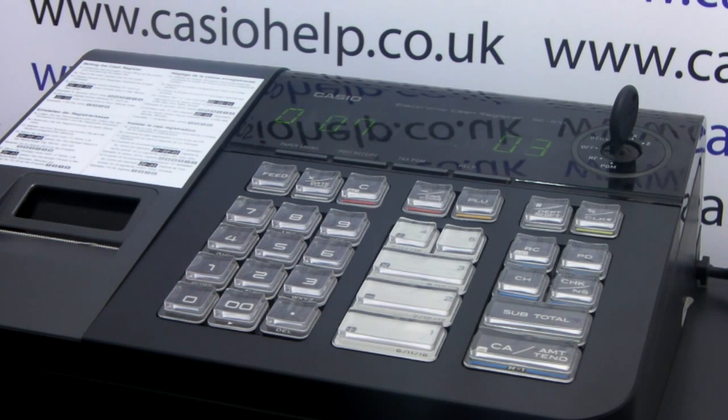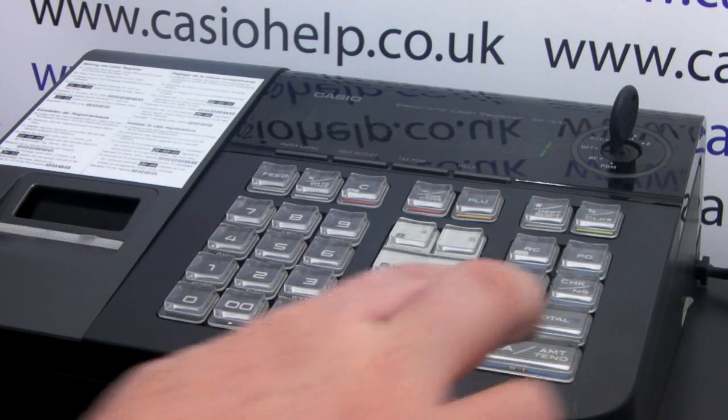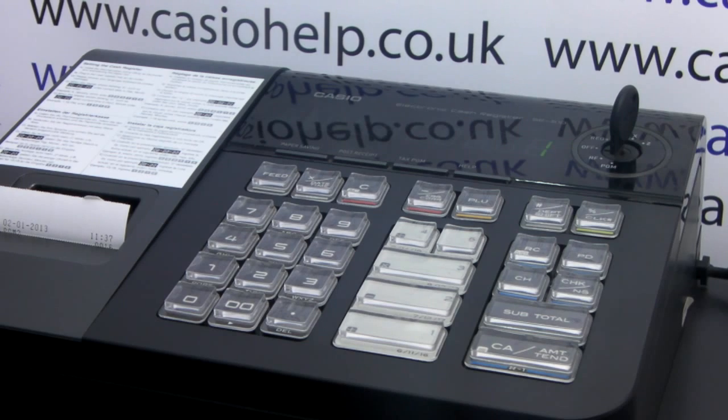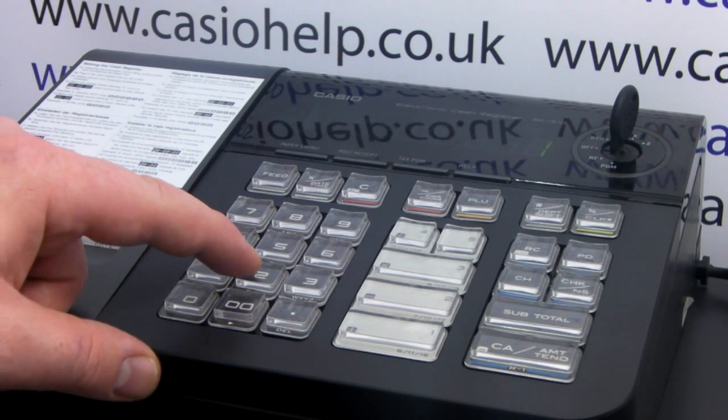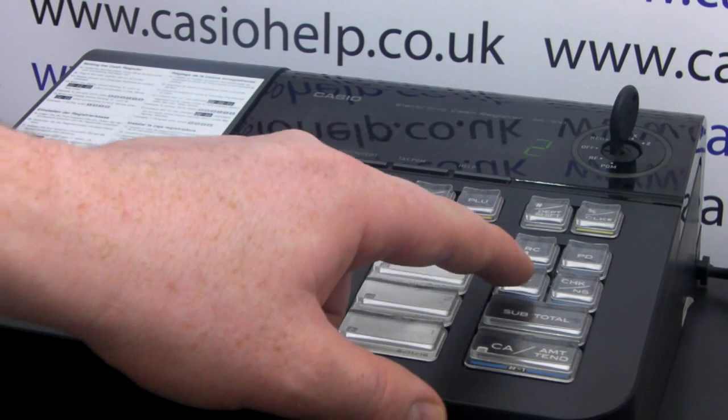Once you've typed in your text for that line, press cash amount 10, and you can now move on to line 2 by pressing the number 2 button and then CH.